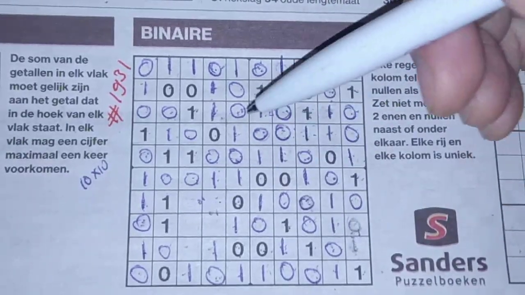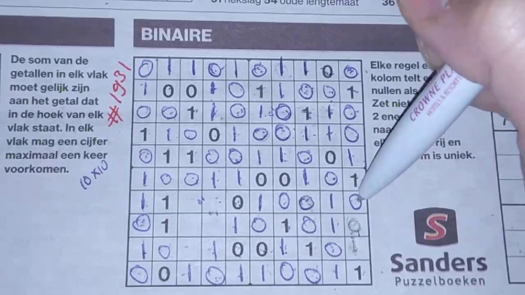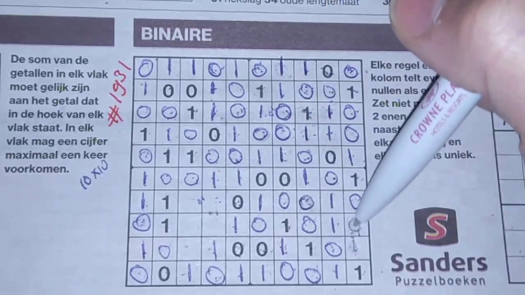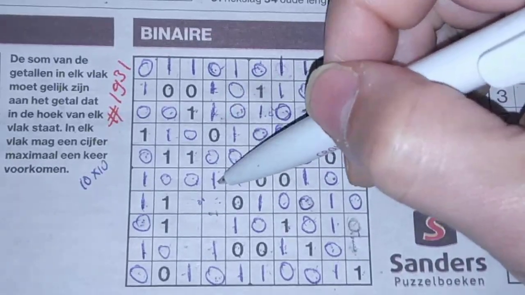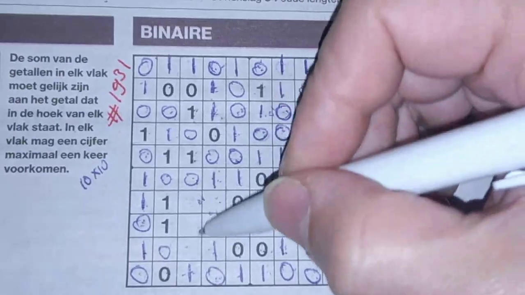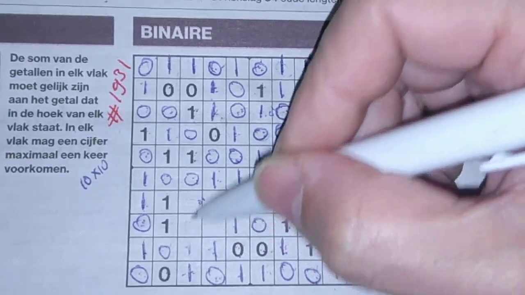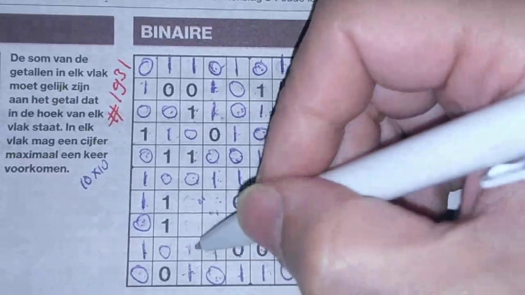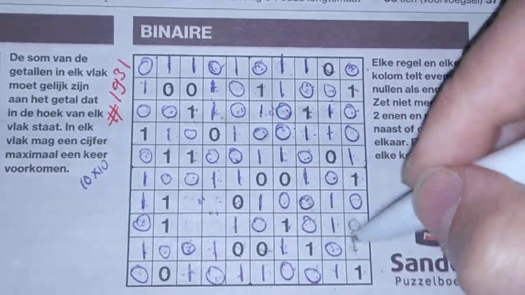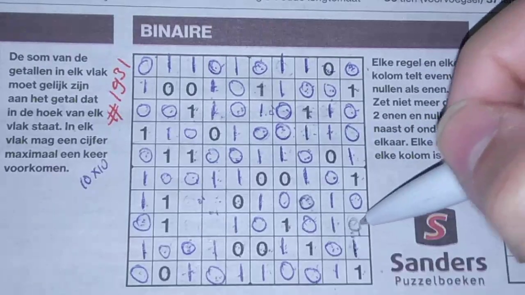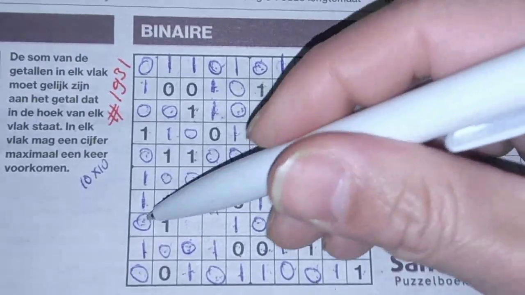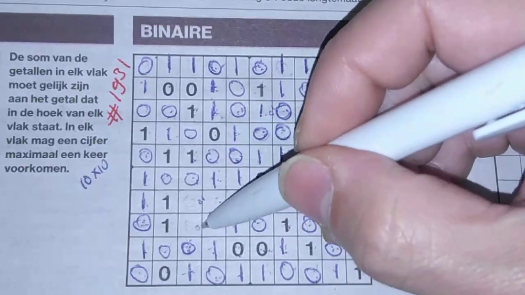1, 2, 3, 4. 1, 2, 3. Yeah, no. 4. Yeah. 1, 2, 3, 4. If I place number 5 here, then we have 3 O's in a row. Not allowed. So this cannot be a 1. This should be an O. Now we have 1, 2, 3, 4, 5. So the 1 is correct. So this should be an O. 1, 2, 3, 4. Number 5. 1, 2, 3, 4. So an O or a 1.